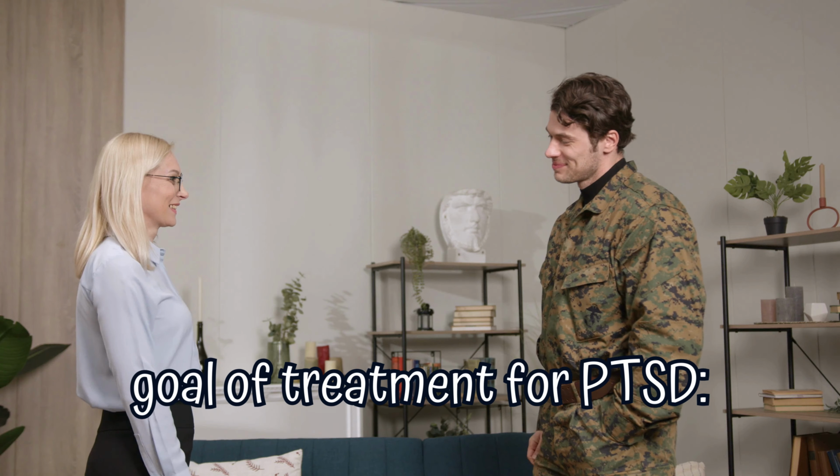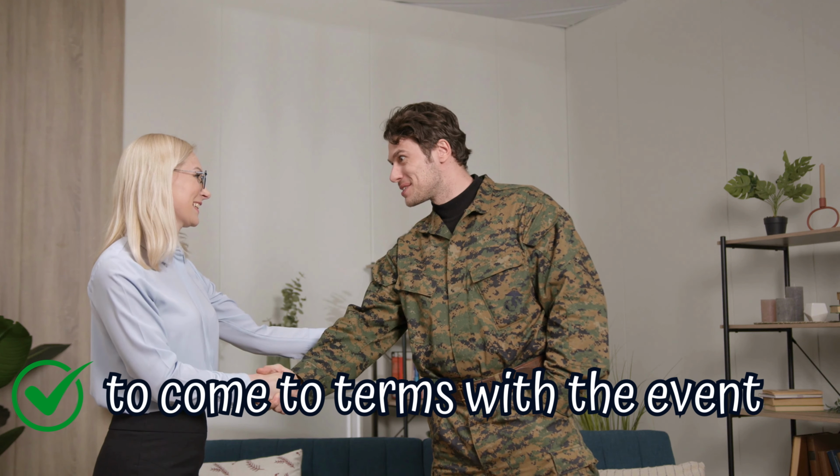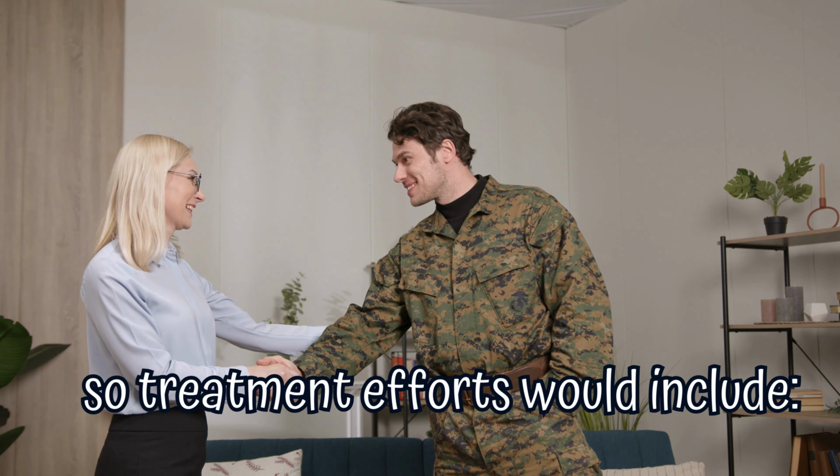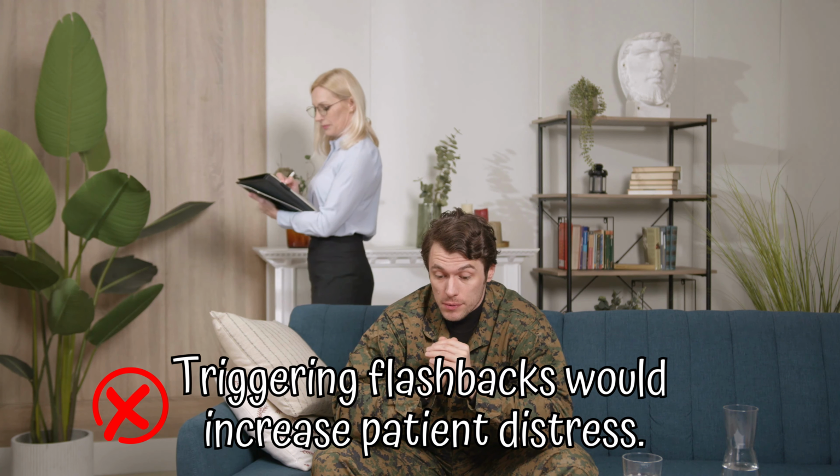The goal of treatment for PTSD is to come to terms with the event, so treatment efforts would not include repression of memories or numbing. Triggering flashbacks would increase patient distress.